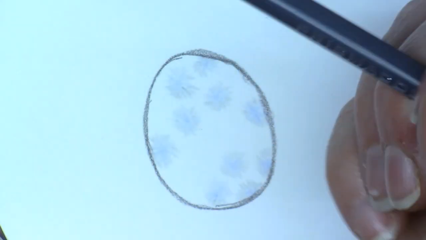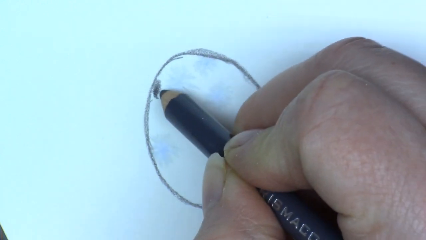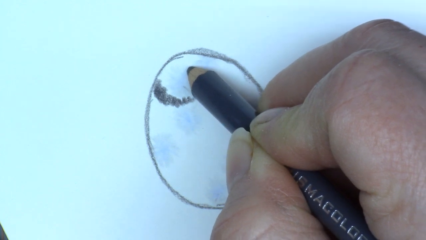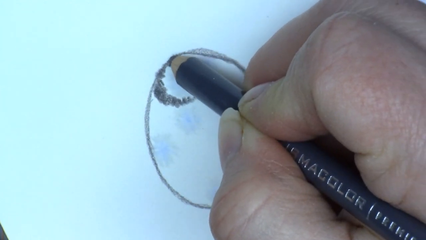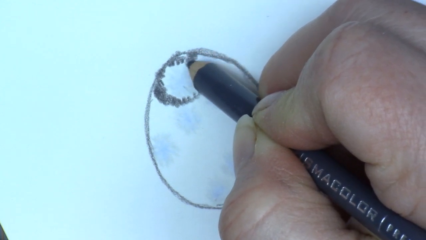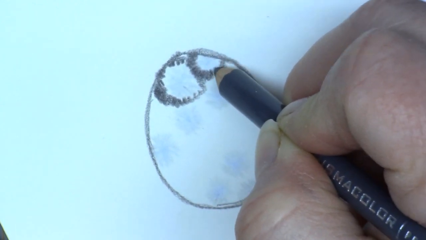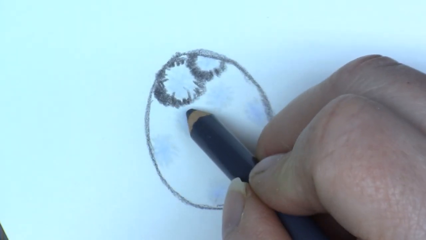We're going to take that warm gray again, and I'm going to go ahead and put that right around the outside of each of these little flowers. And I'm sort of swirling this color in around them. Sort of scribbling it in so it's touching that soft gray. And I might even bring a few of the little rays of it back in.